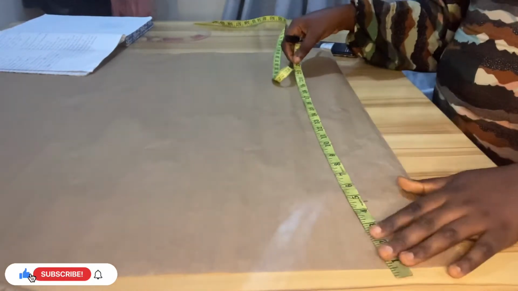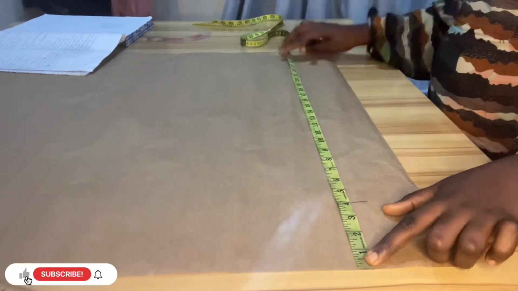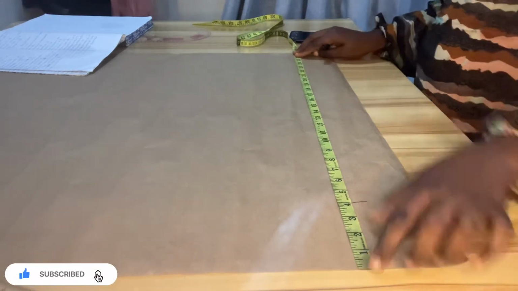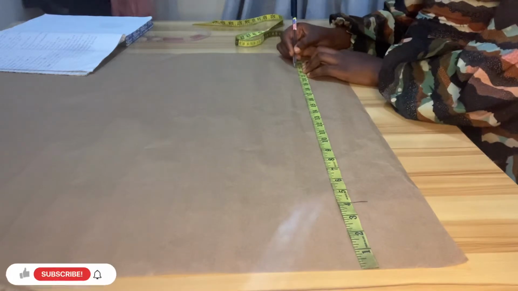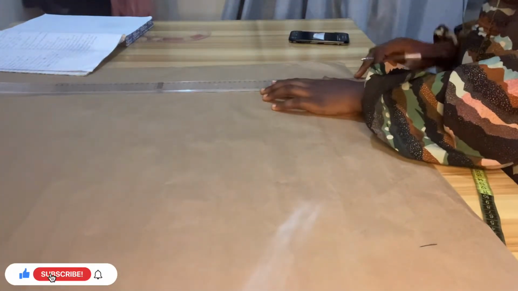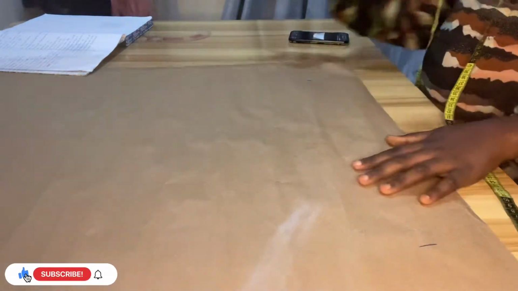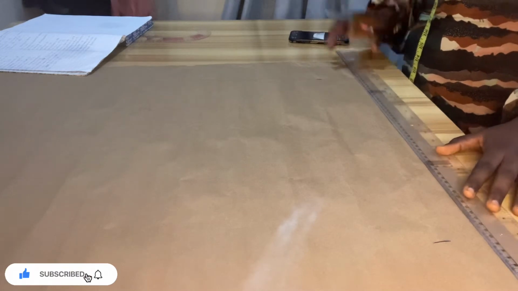So guys, I changed the measurement. I want to come up from this place, so the inches will come from here, and that's 23 inches. We use your straight ruler to draw a straight line for the length of your fabric. So that is it, and we are going to draw a straight line here. A straight line here.